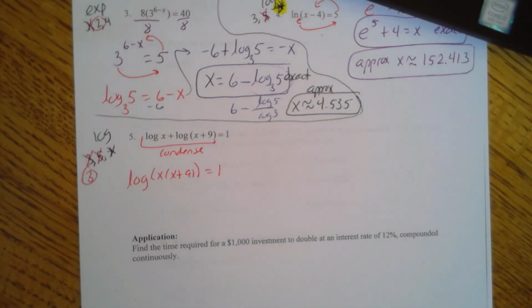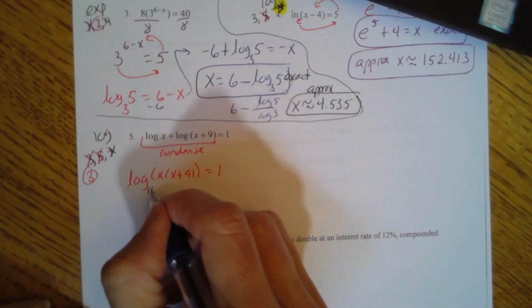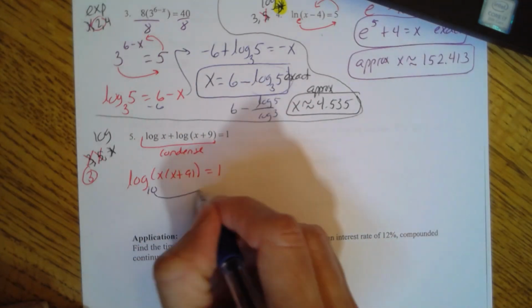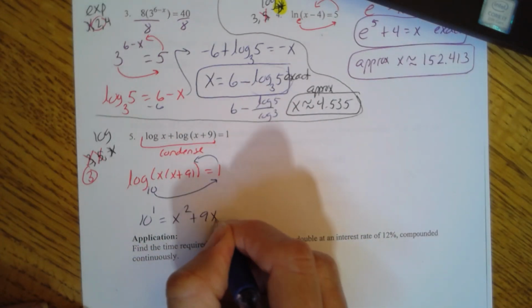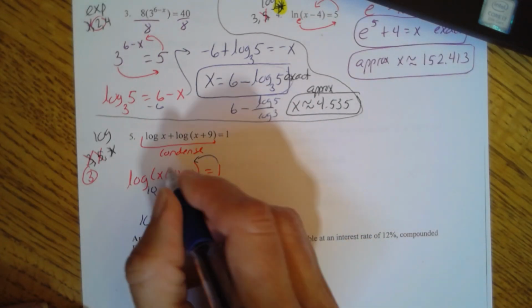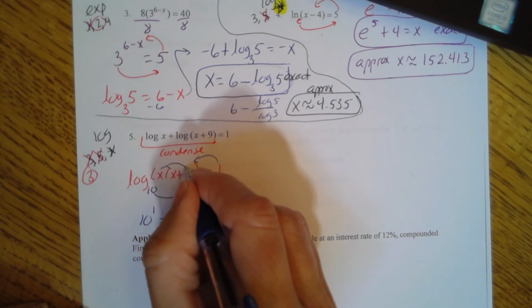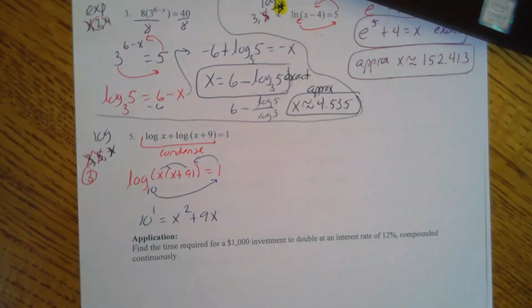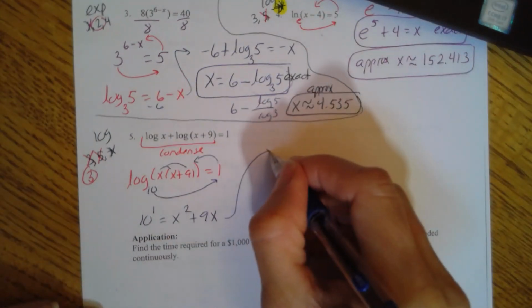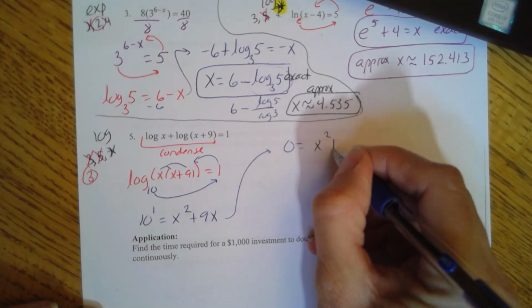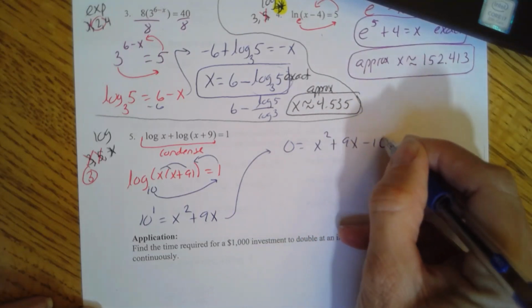So we definitely need to do the circle. And how do we do that? We start off with our base, and our base is 10. So 10 to the 1st equals that plus 9x. All I did was distribute in my x. Because this is quadratic, I should make it equal to 0. So I'm going to have 0 equaling x squared plus 9x minus 10.